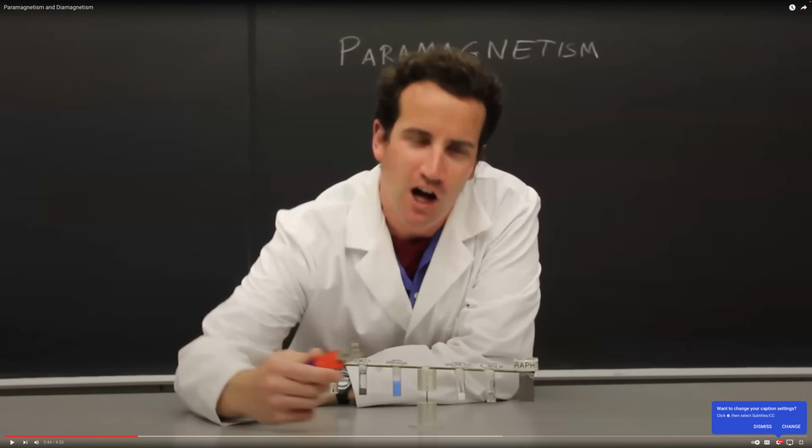We call it ferromagnetism. Now the question is, what is a paramagnet? A paramagnet is similar to a ferromagnet in the sense that it also gets attracted to magnets, but not as strongly as a ferromagnetic substance.